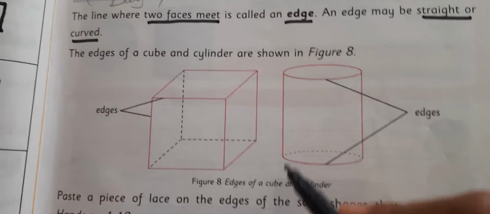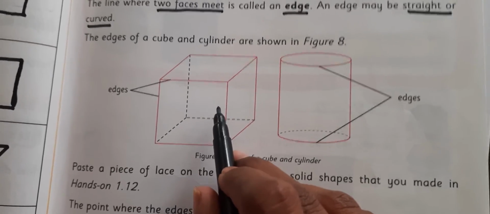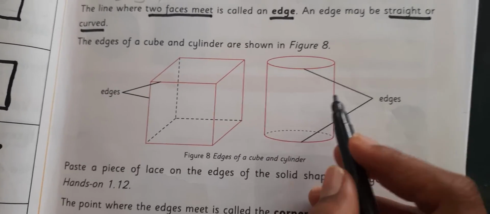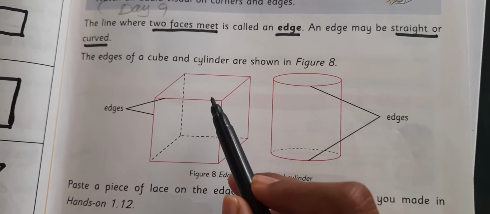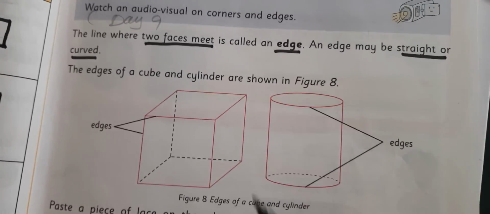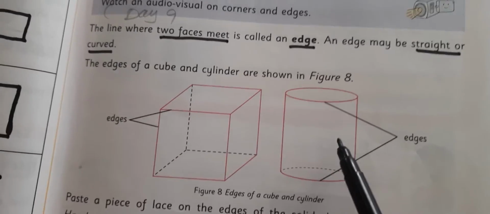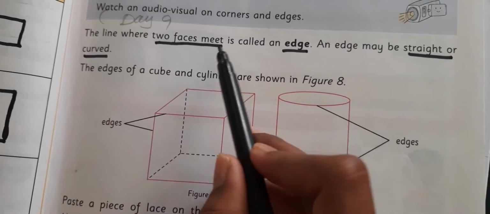So this is a solid shape. What is the name of this solid shape? Yes, very good, it's a cube. What is the other one? Yes, it's a cylinder. Now we have to identify the edges in the cube and the cylinder. What is the definition of an edge? Where two faces meet.